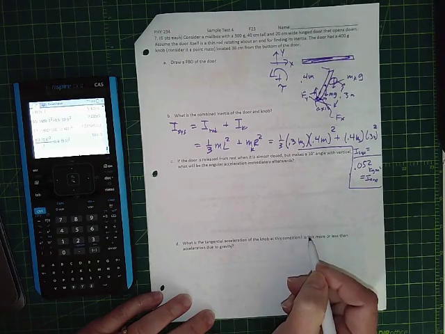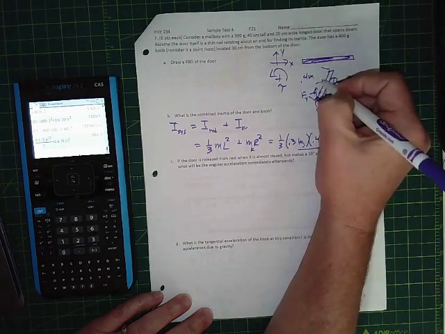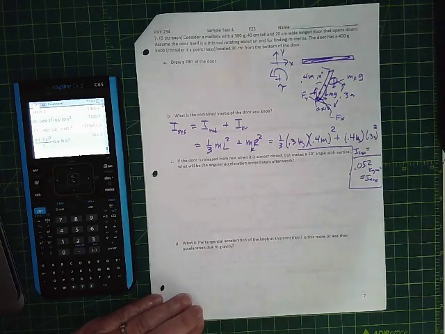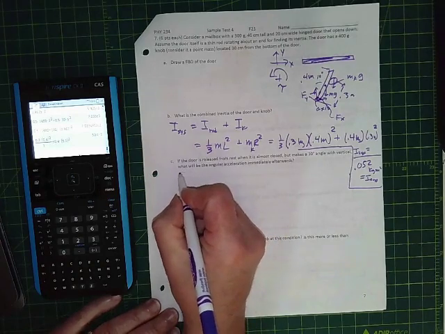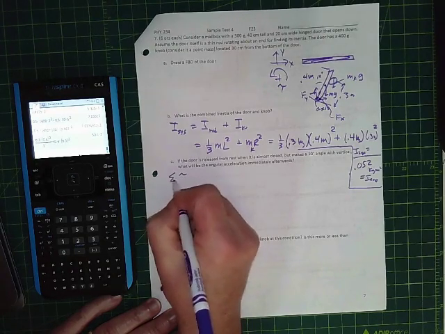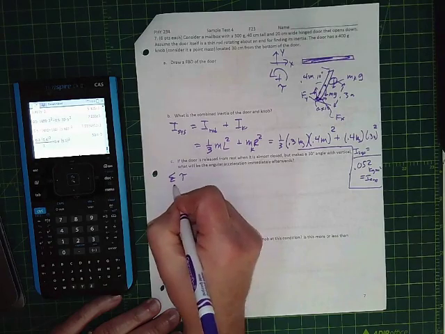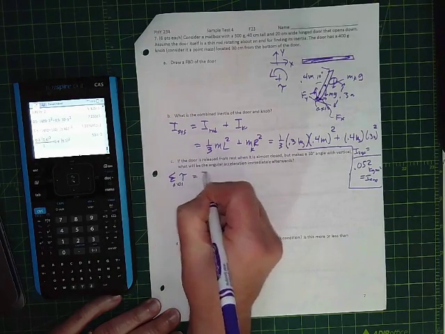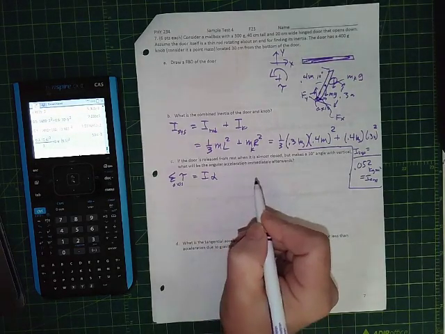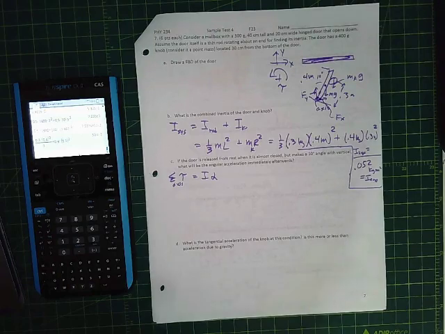If the door is released from rest when it is almost closed but makes a 10-degree angle with the vertical, so we're going to put in 10 degrees here, what will be the angular acceleration immediately afterwards? All right, so we've got something that's moving now. We want alpha. We're going to use Newton's second law, so the sum of the torques about an axis is going to be I alpha. Before we've been doing some static problems and it was the sum of the torques equal to 0, but now we're moving, so we've got alpha.